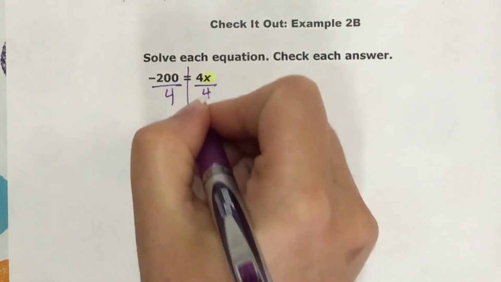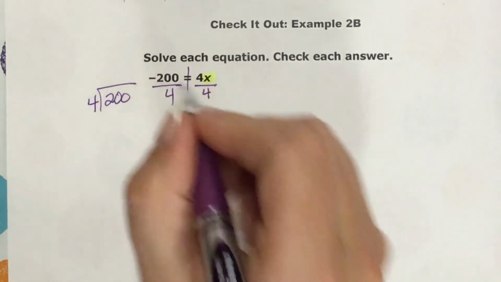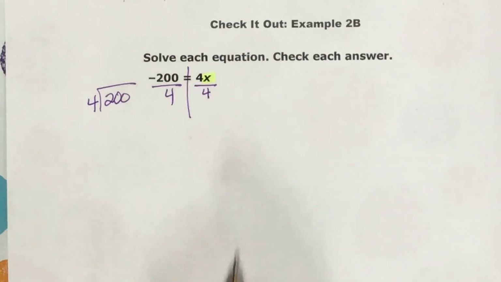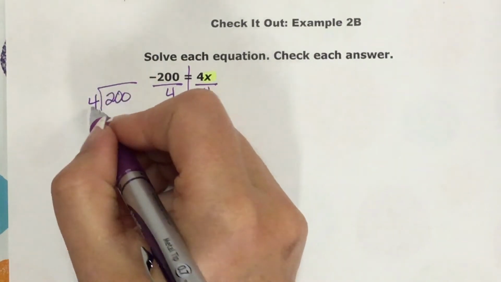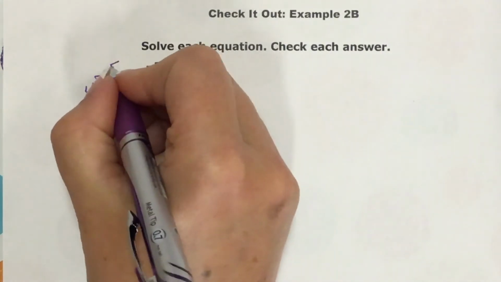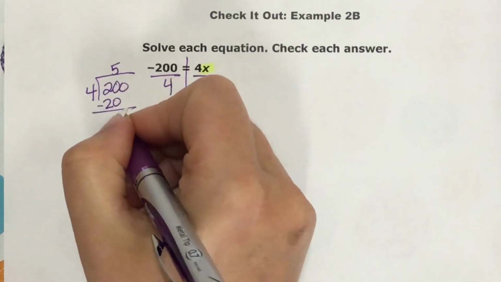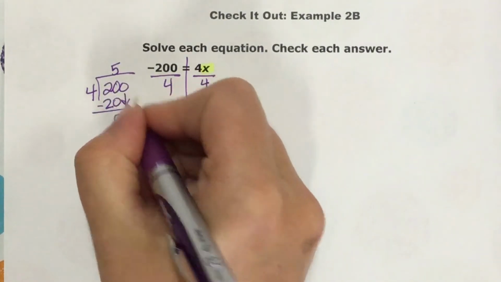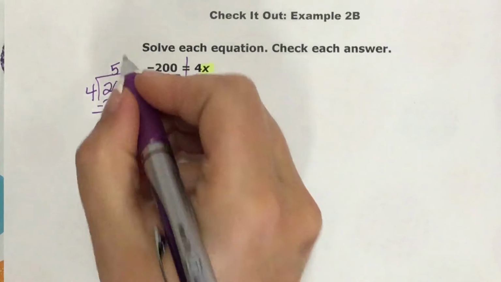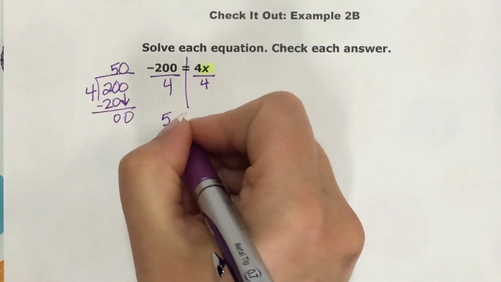Okay, so I'm going to do this little division over here. 200 divided by 4. 4 goes into 2? No, it does not. 4 goes into 20? Yes, it does. How many times? It goes in 5 times. 5 times 4 is 20. We subtract, and that's a difference of 0. Then we bring down the 0. Does 4 go into 0? No, it does not. So our answer is 50.